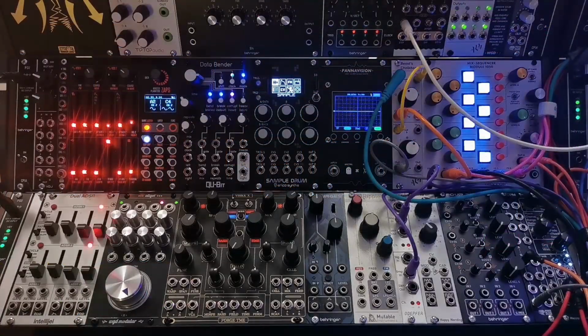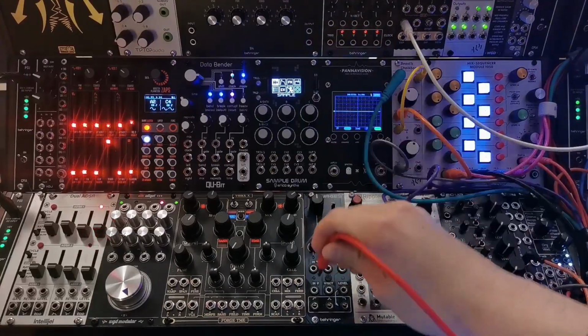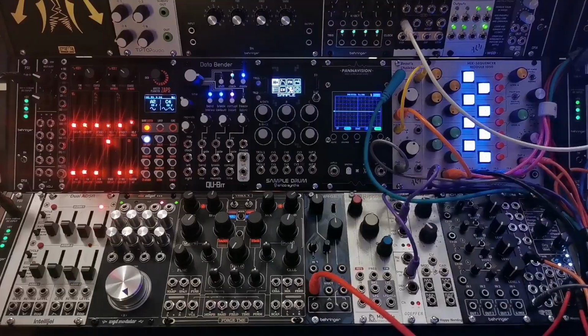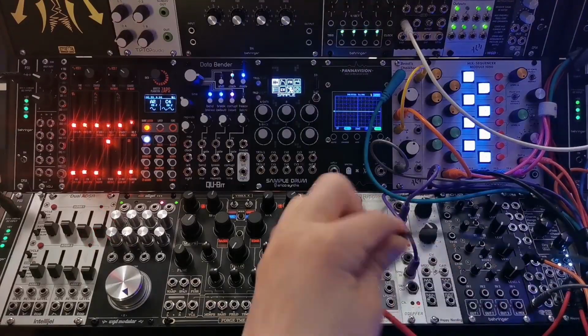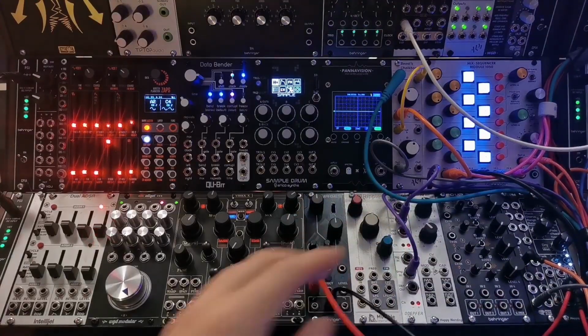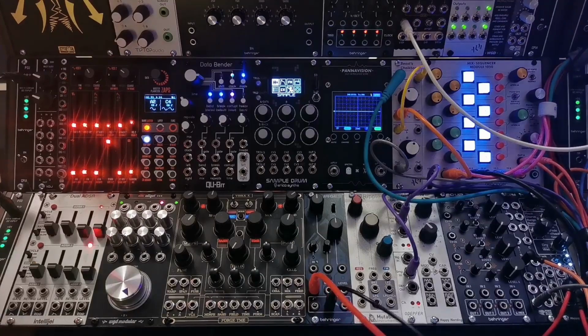So here we are with the Behringer Sexes, and let us just remind what a filter normally does, which is subtractive shaping. Let's take a saw wave from the DPVCO, which is just outside of the screen here, into the input of this filter. And let's take the output, the bandpass out, and go to our output over here.